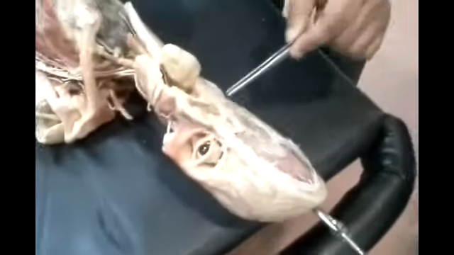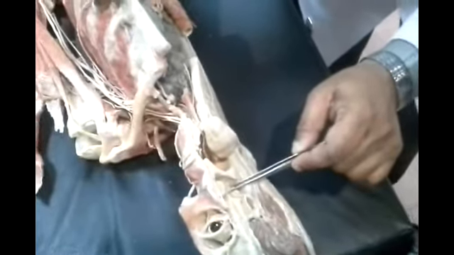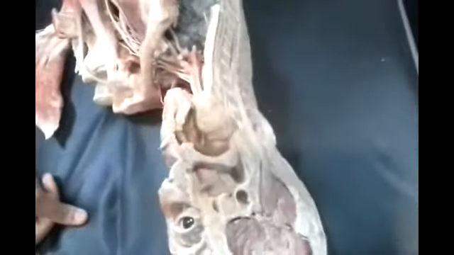I mean the opening. What could it be? Palatine or sphenopalatine. What is this? The palatine nerve. Yes, the palatine nerve divides into two, greater and lesser palatine. Okay.